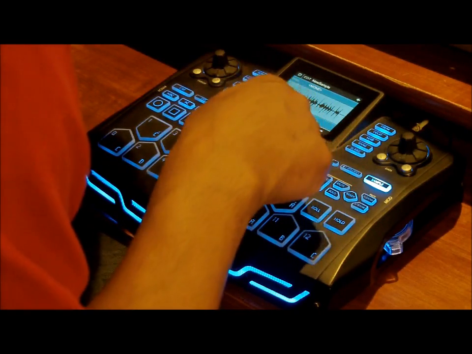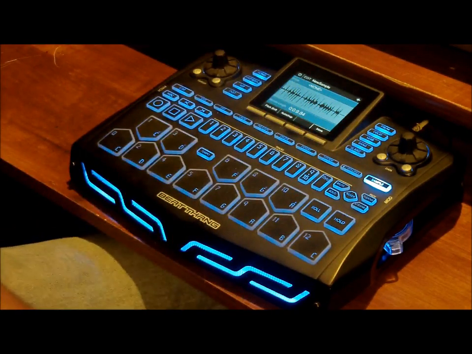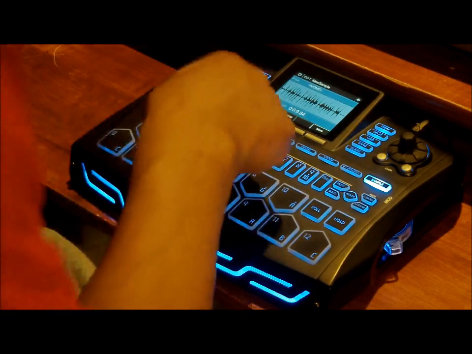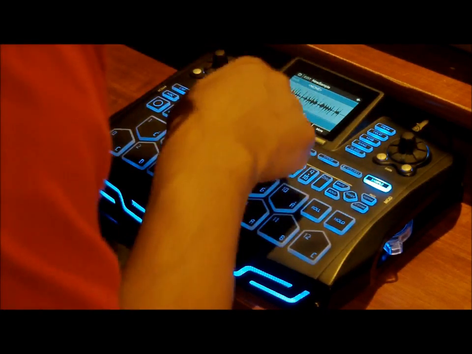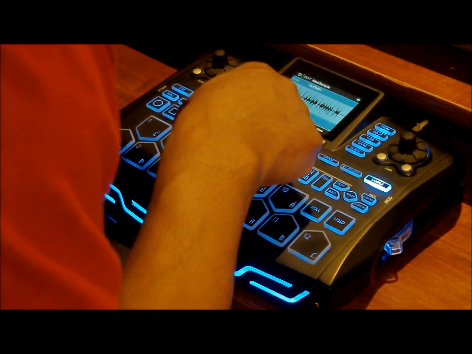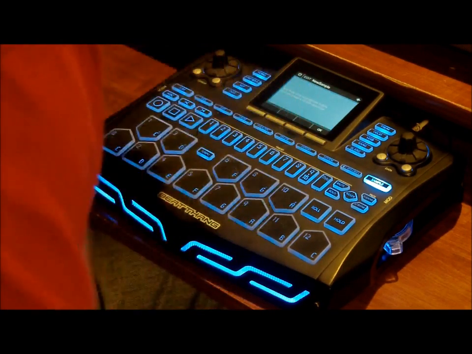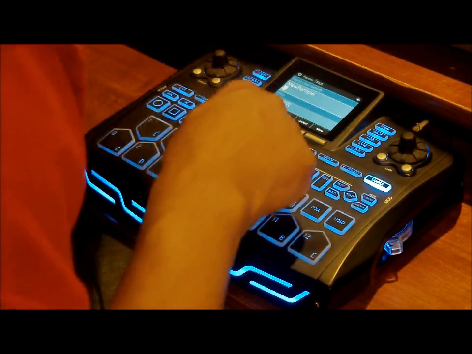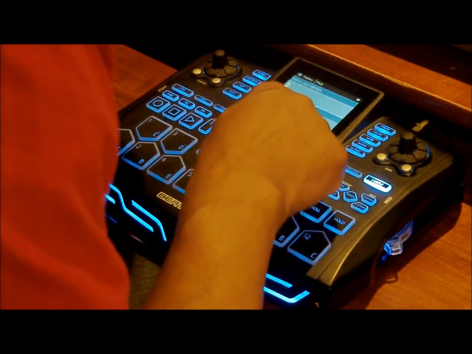Now, back at the screen, I'm gonna go to auto chop. I don't have to auto chop it, I can just put it on each pad, but I'm gonna auto chop it anyway. So I hit auto chop. It's asking me to save it or delete it.